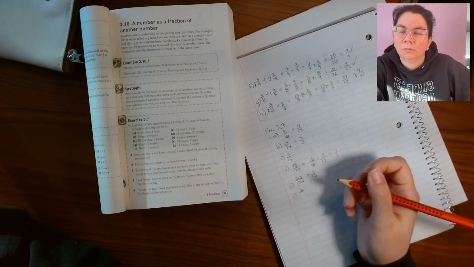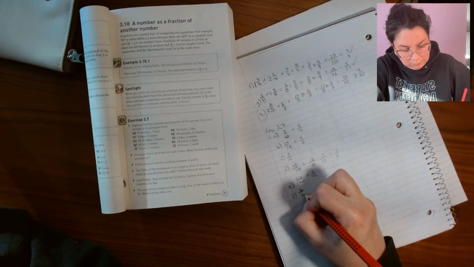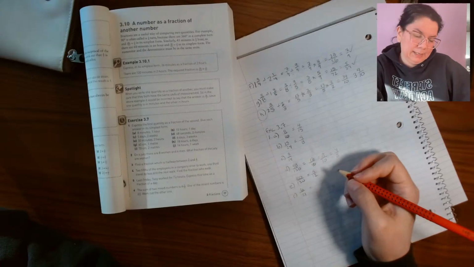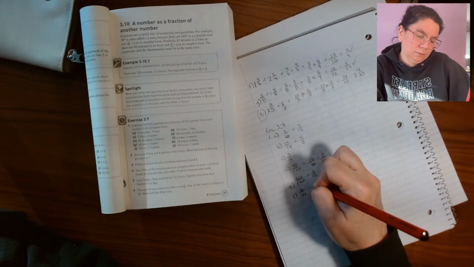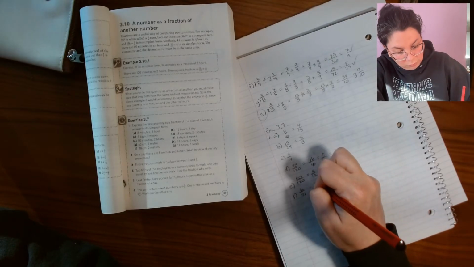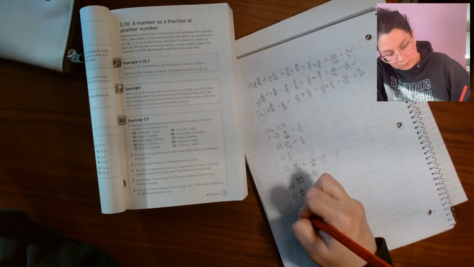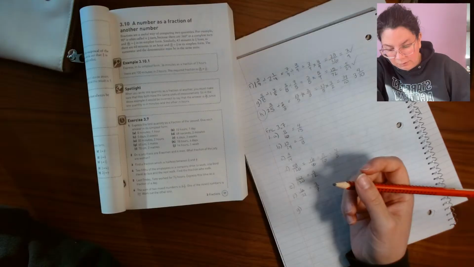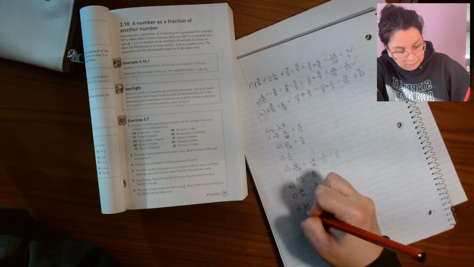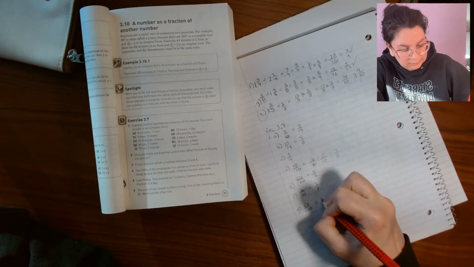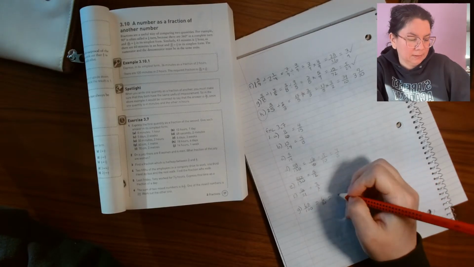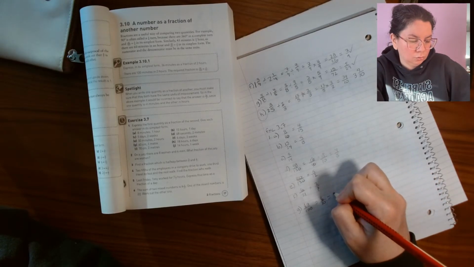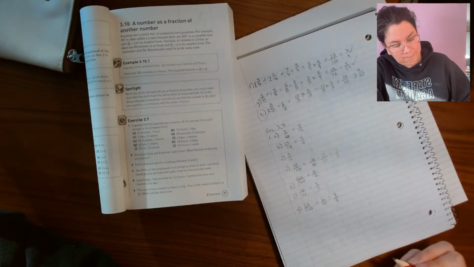So 6 over 7 times 3 is 21, which would be the same as divided by 3 would be 2 over 7. G. 60 centimeters in a meter, so it would be 60 over 100, which would be the same as 6 over 10, which would be the same as 3 over 5.